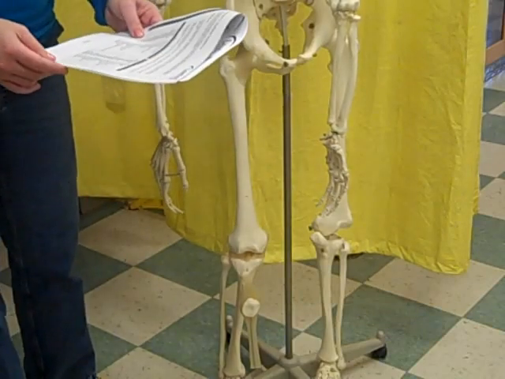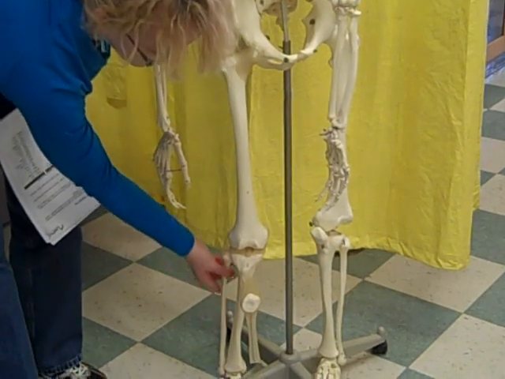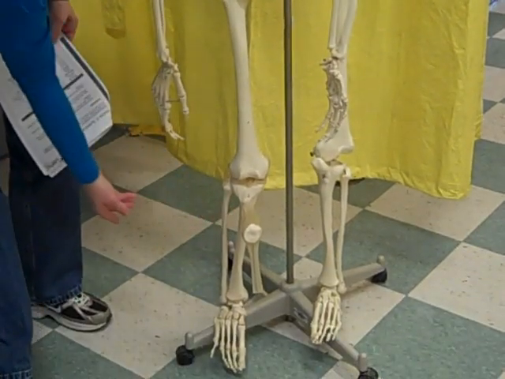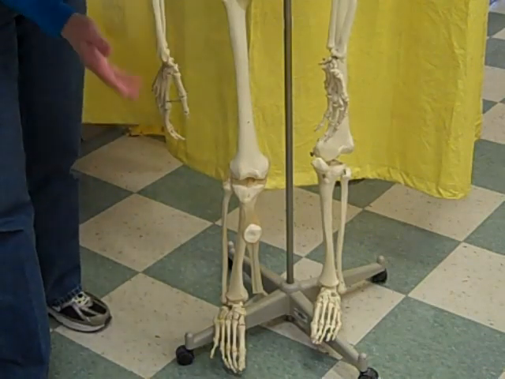Fibular, F-I-B-U-L-A-R. The fibula is this smaller bone from the knee to the ankle, and so this is the fibular region, again, kind of on the lateral side, so away from the midline.